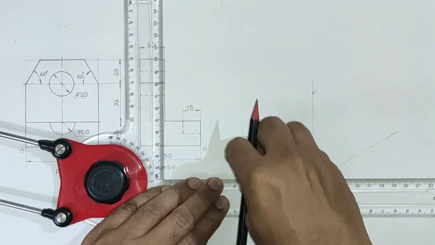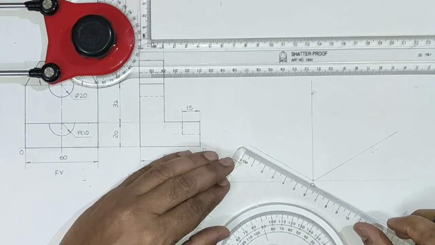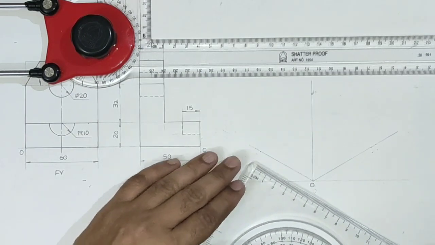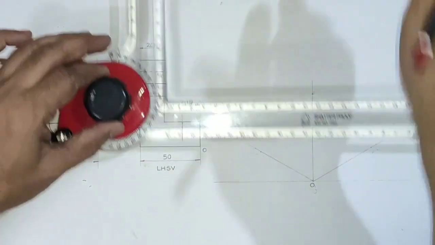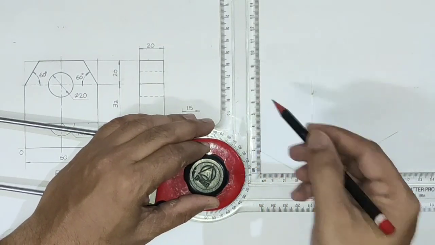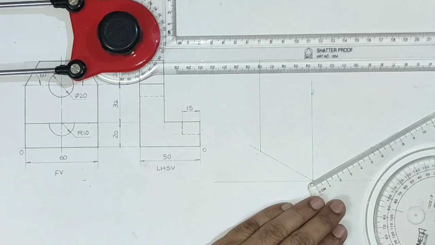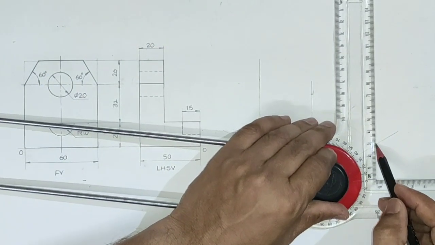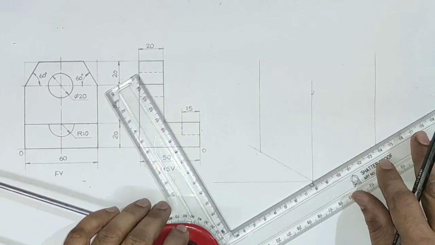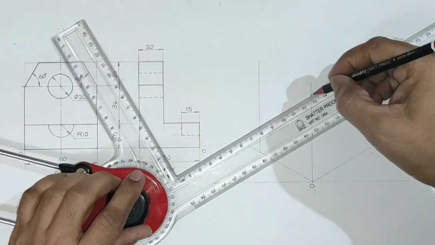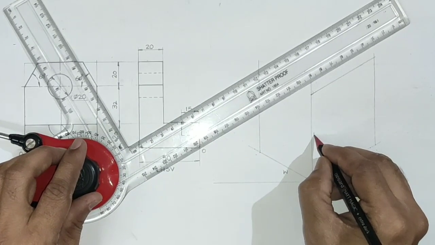Then this is the 50 mm point. So draw a vertical line through this, and draw a vertical line through this, and set drafter to the length, draw line parallel to length. So this is length, this is width and this is height.